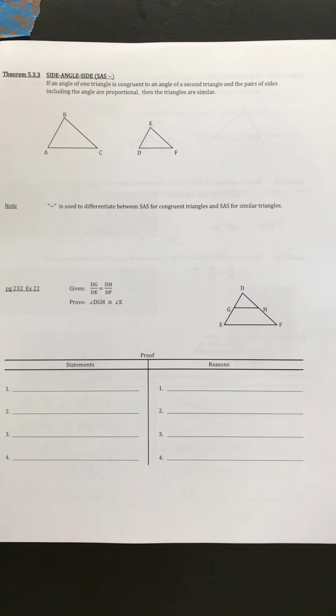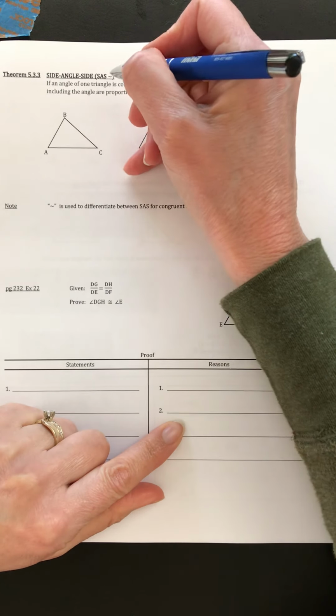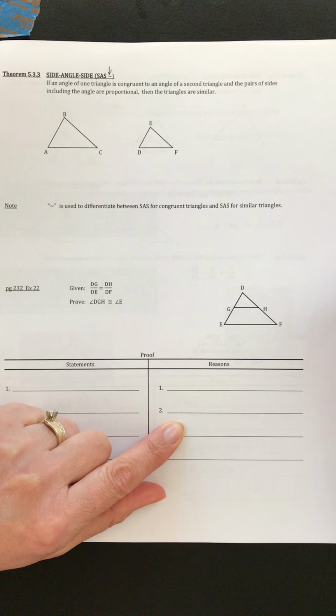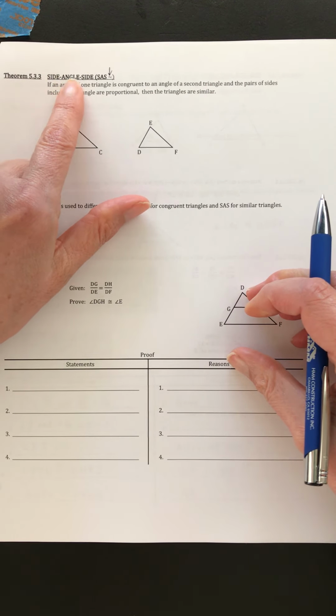Okay, let's go ahead and do section 5.3, page 3. So here we have a theorem. It's called side angle side. Well, we've heard that before. So because we've heard that before, we have to put this similar sign afterwards because this is what it means to prove them similar. We still have the same idea of side angle side.